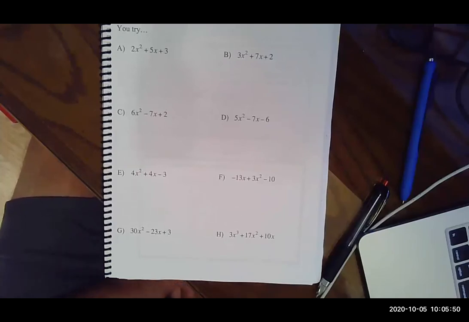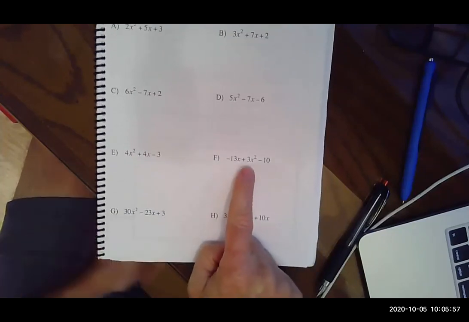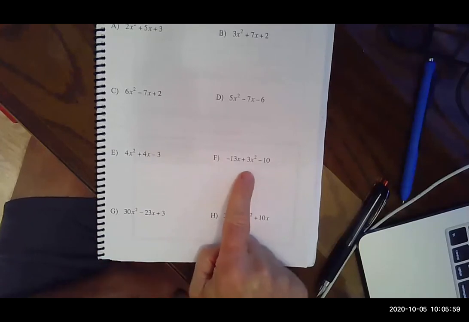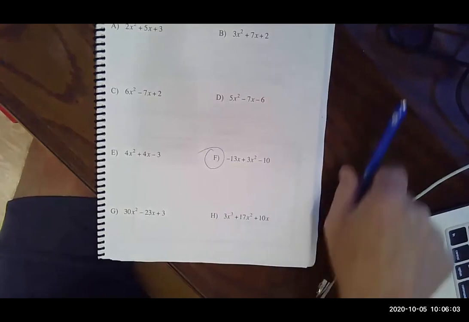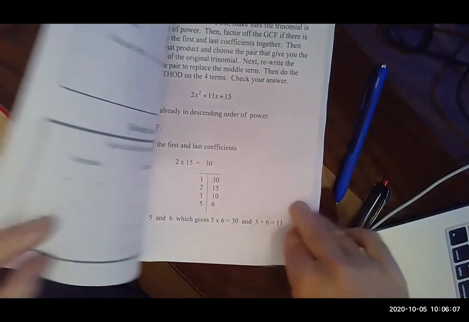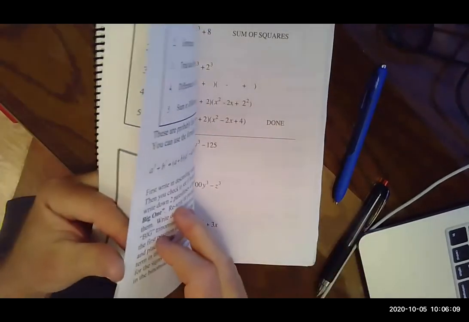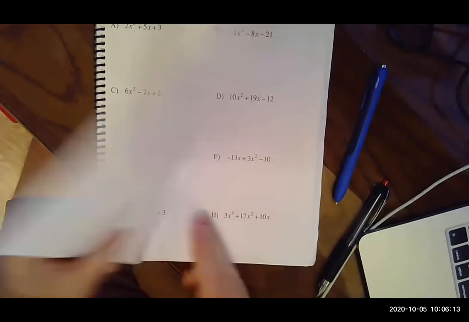Okay. I want one where the signs are going to be different. I'm either going to pick this one. I like this one because this is not in order. So I'm going to do this one. And then Jan, you can maybe work on some of these possibly. And I'm looking over here. They might even be the same ones. Yeah, they're all the same ones.